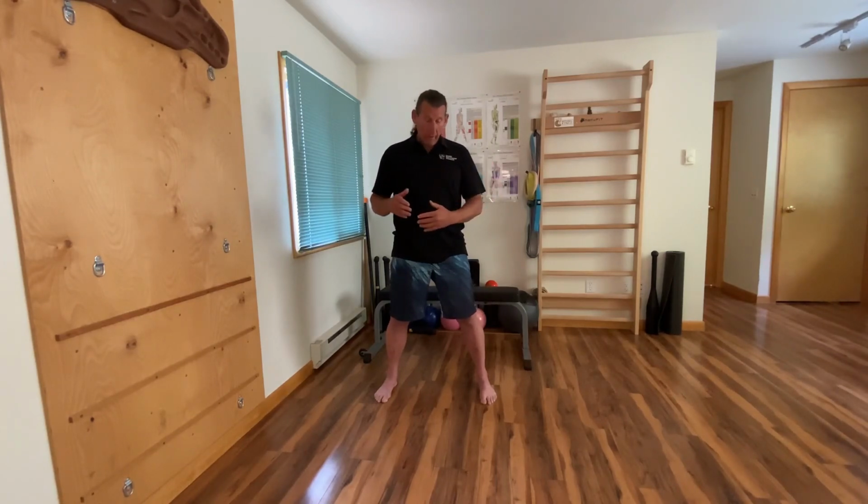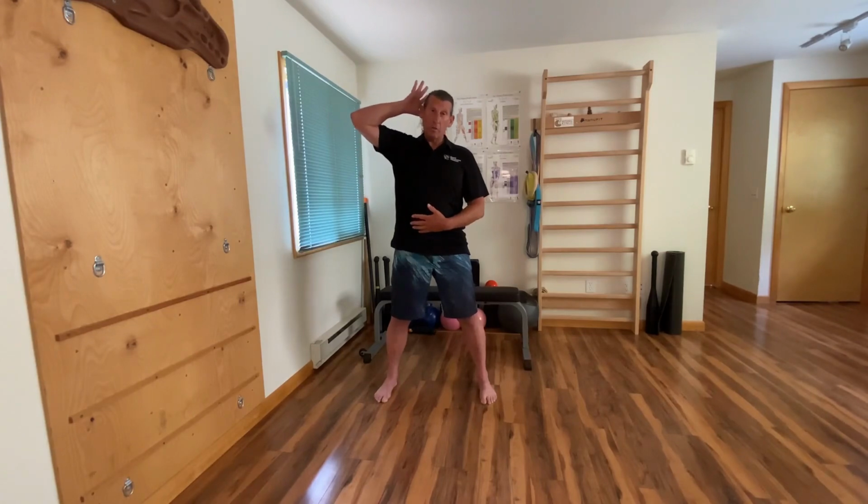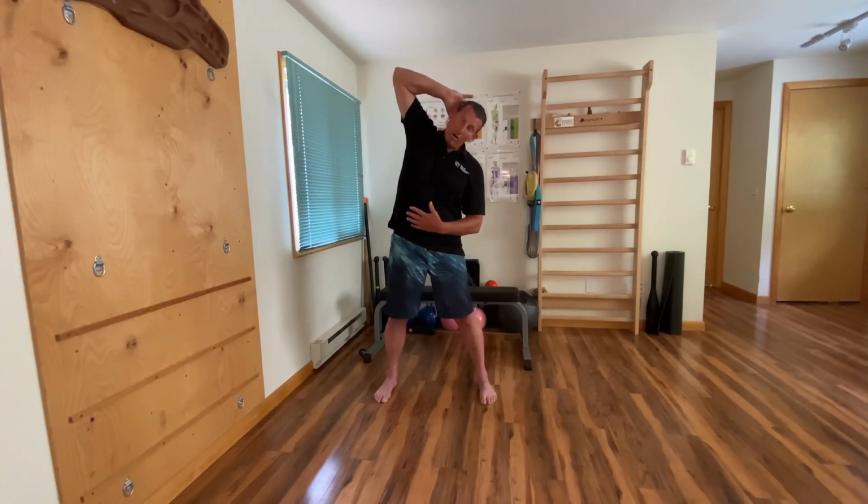Next, we're going to start to look at this relationship of coronal plane movement, now that we've done sagittal and transverse. We're going to start with one hand on our dantian, on our abdomen, right below the navel. Thumb to occiput, back of fingers to back of head.